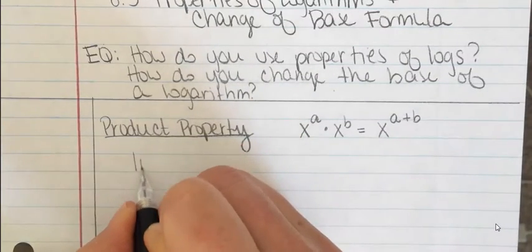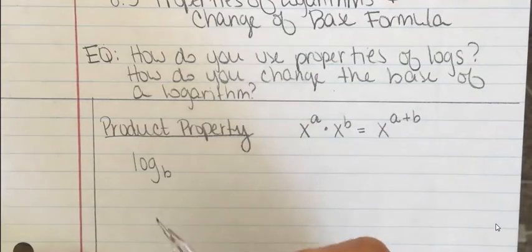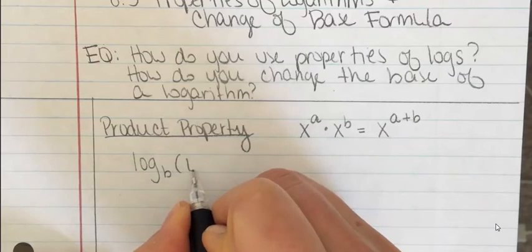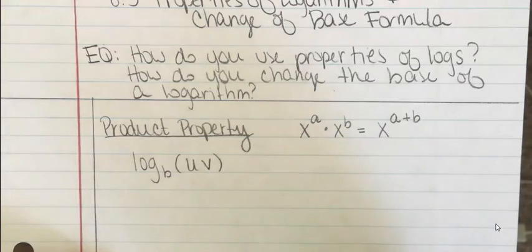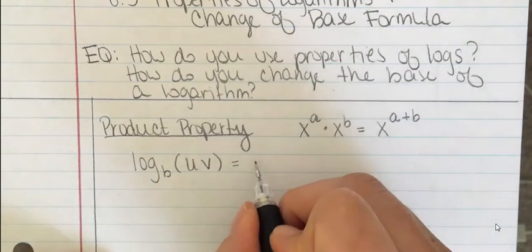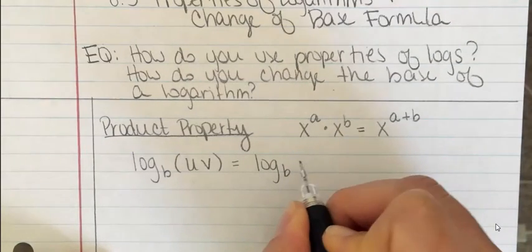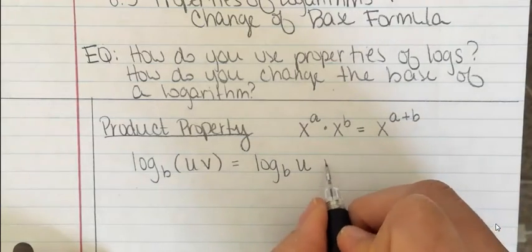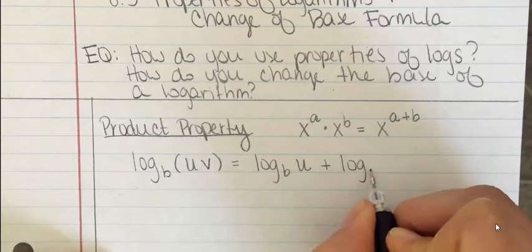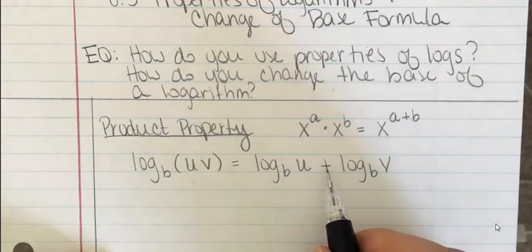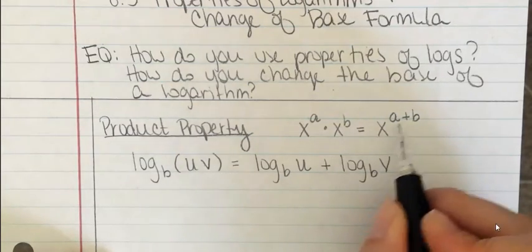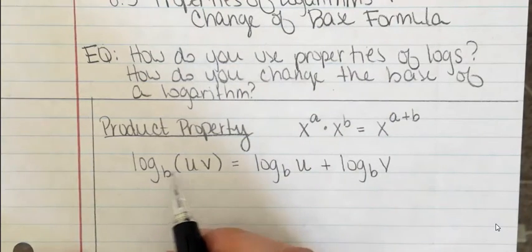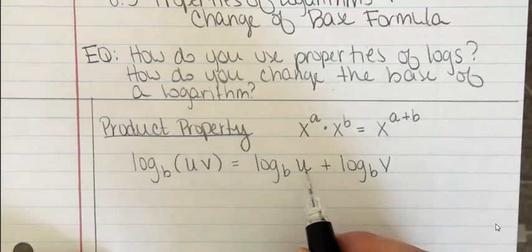So if I give you log base b of some product, like u times v, then I can basically break this up into two logarithms so that I have log base b of u, that's the first factor there, plus log base b of v. Notice that addition is coming in here again. I had a product. A log of a product is really the same thing as the sum of two logs.